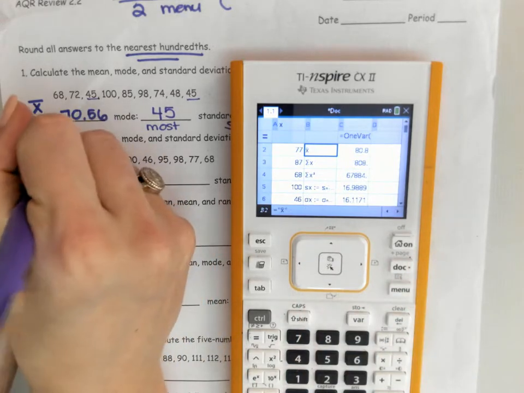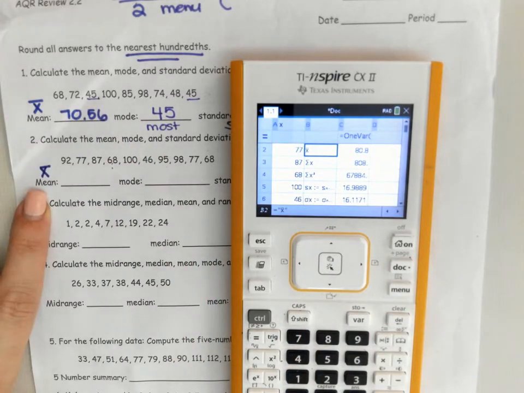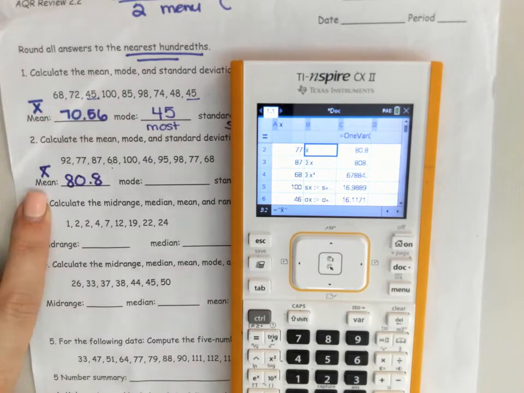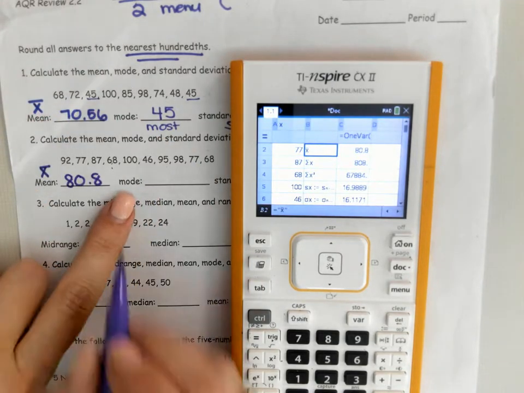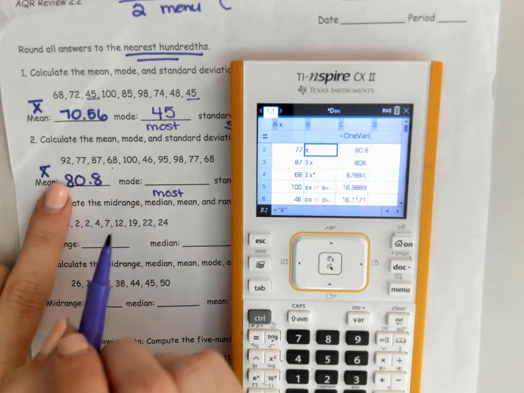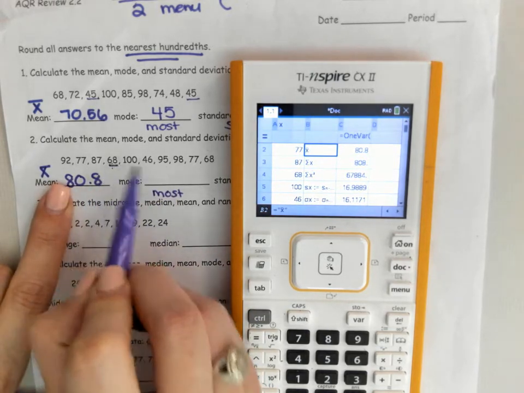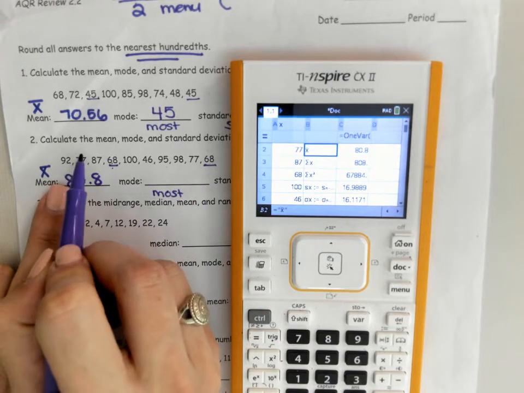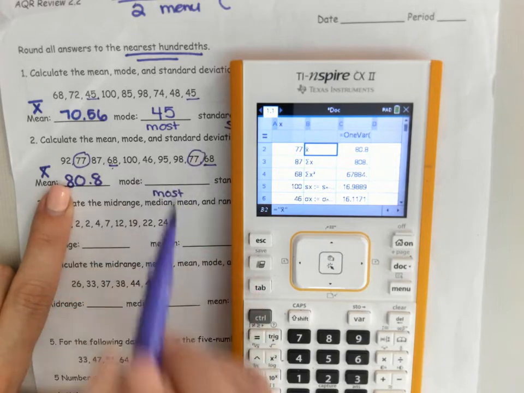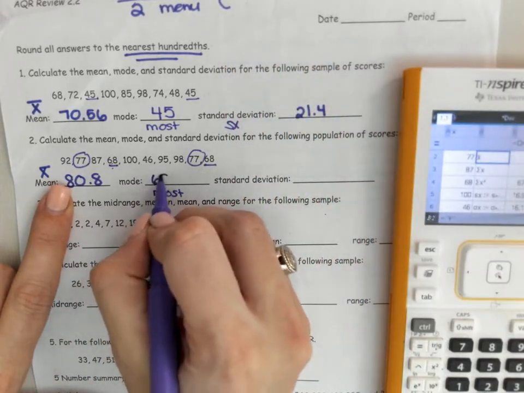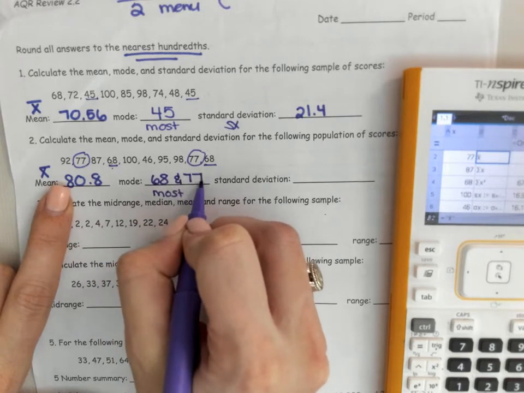So the mean, the X with the line over it, is 80.8. The mode, or what occurs the most, we look at the data. So I have 68 twice, but I also have 77 twice. You can have more than one mode. So our mode is 68 and 77.